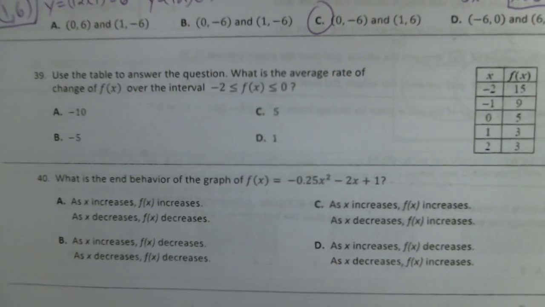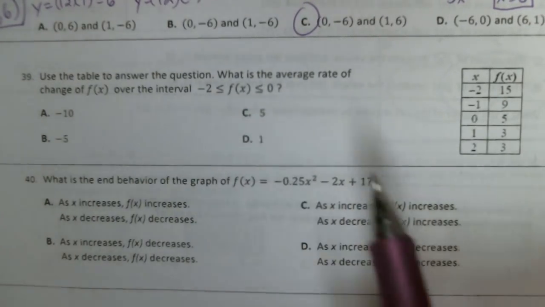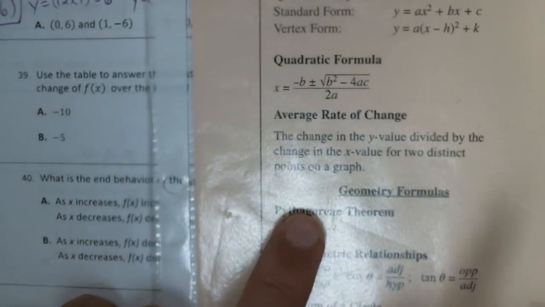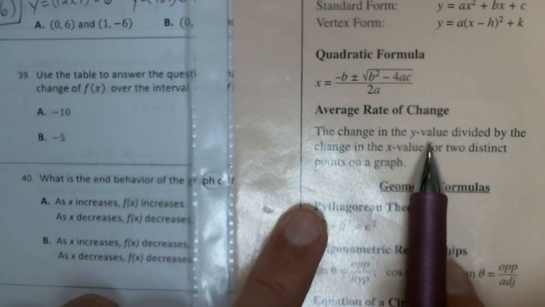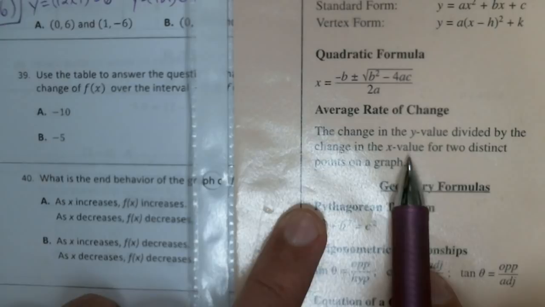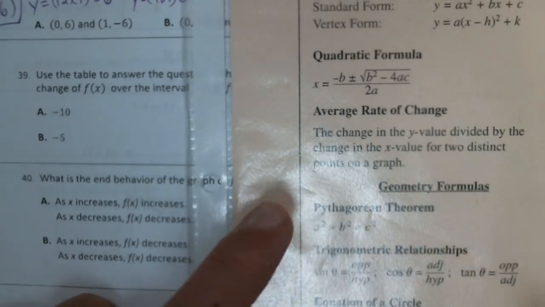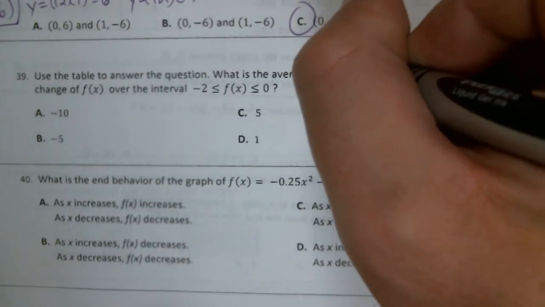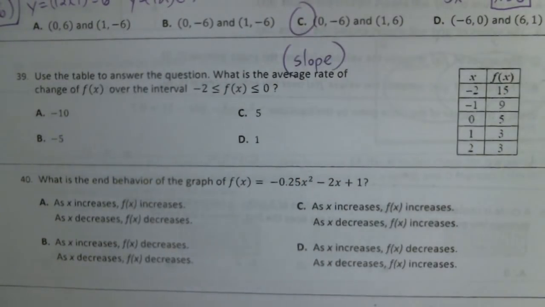Okay, number 39, use the table to answer the question, what is the average rate of change over the interval from -2 to 0? Okay, that's probably going to be on there, guys, because it's on the formula sheet. Average rate of change, the change in the y value divided by the change in the x value for two distinct points on the graph. Okay, so the way you do this is kind of like slope, really. Average rate of change, if you guys want to write this in your packet, average rate of change just means slope.